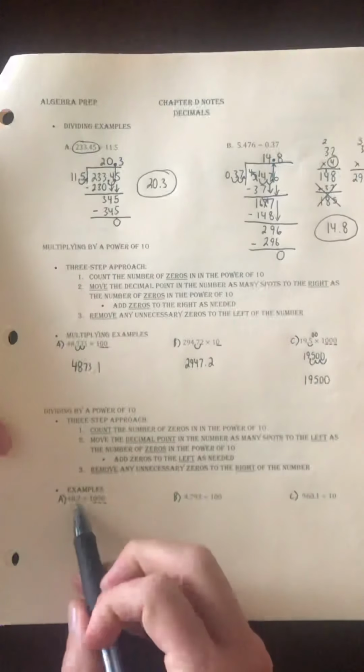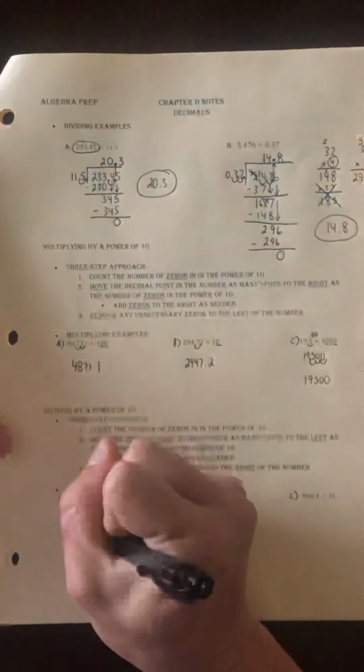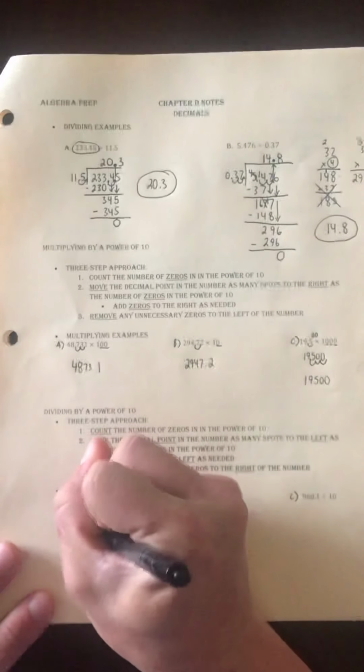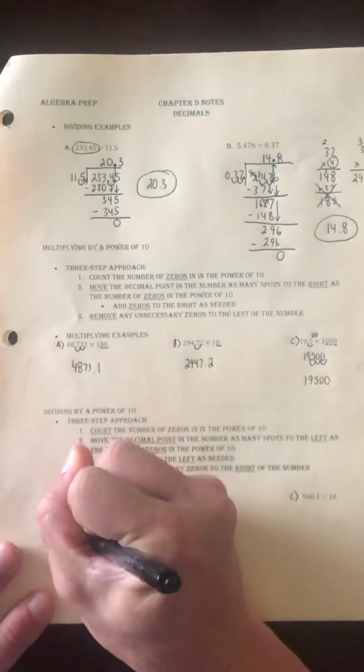So count the zeros in my power of 10, well, I count 1, 2, 3. Well, I notice to the left there's only two numbers, so I'm going to rewrite this as 048.7. So now I can move it 3 spots to the left, because when we're dividing it moves it left. So I'm going to move it 1, 2, 3, and that's where my new decimal point goes.